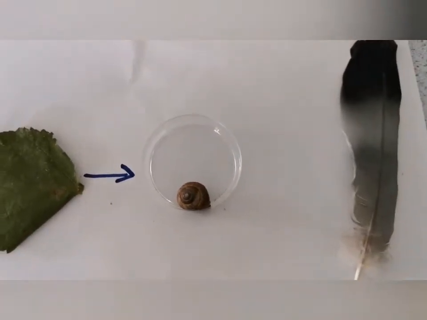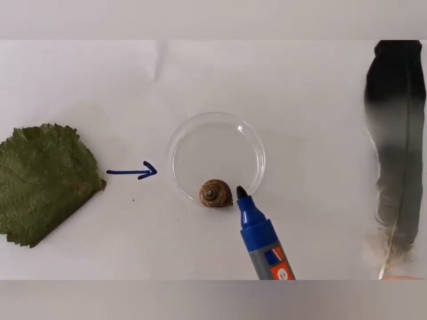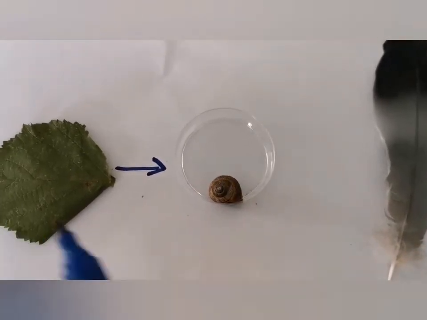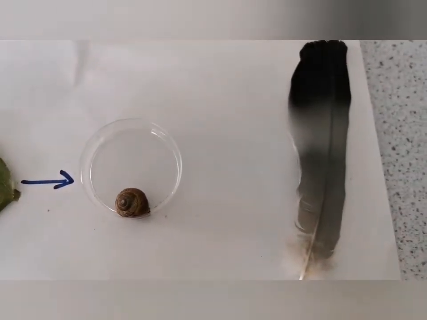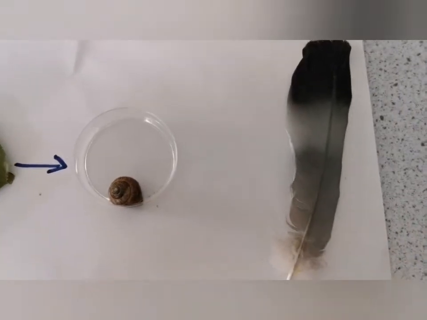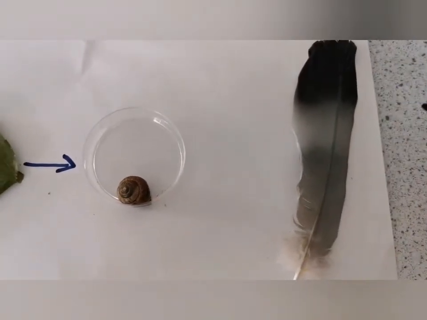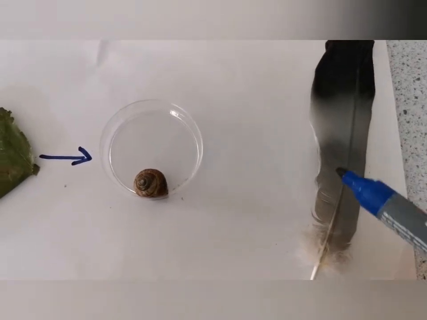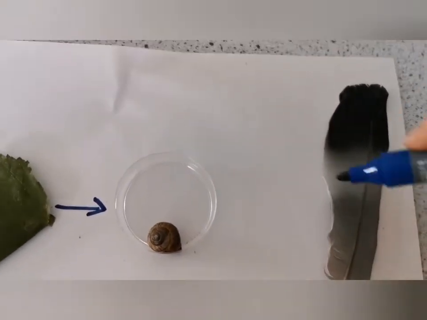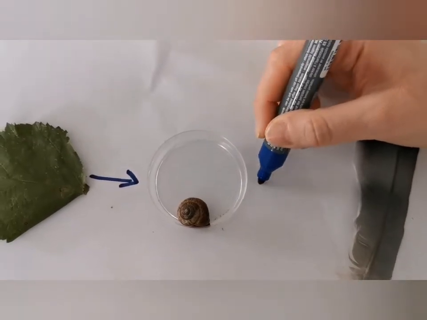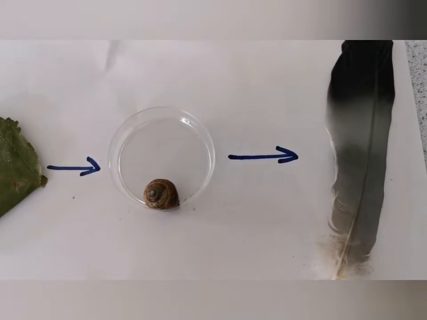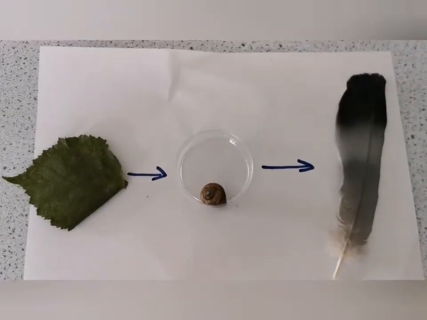our consumer here. So our snail is what's known as a primary consumer. It is consuming, it's eating the leaf. We then have a bird, which is our feather here today, and that is known as our secondary consumer because it is eating the primary consumer. So again, your arrow must go in the correct direction. The flow of energy through the food chain is going from the snail now into the bird. And that is your food chain.